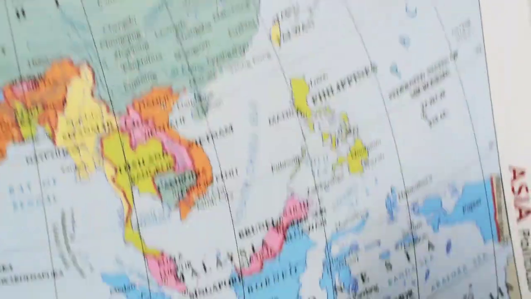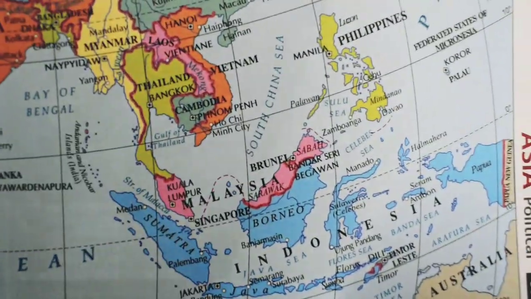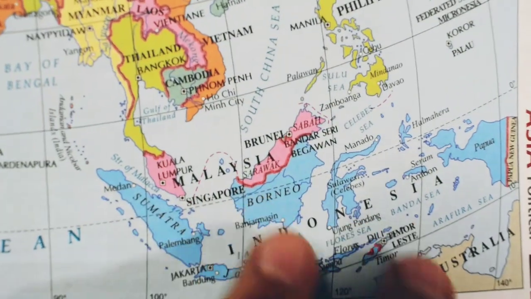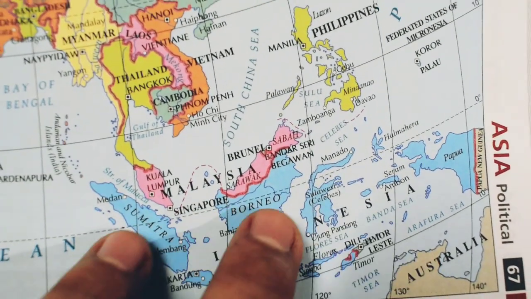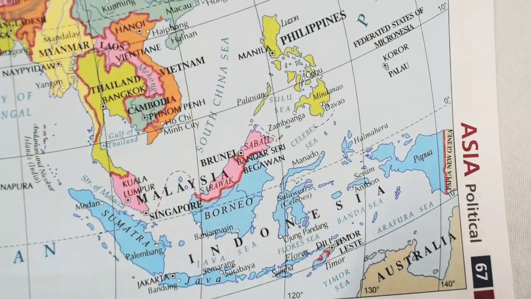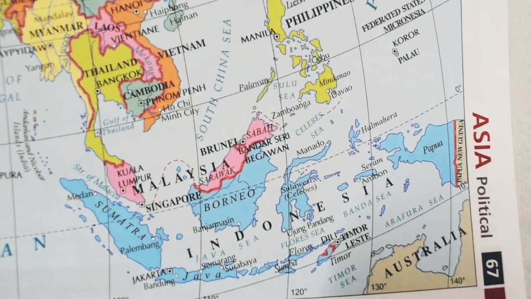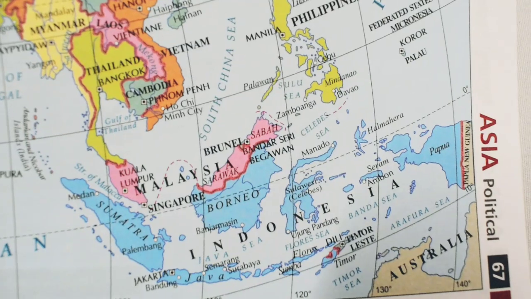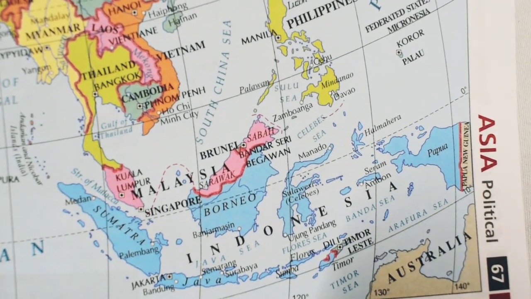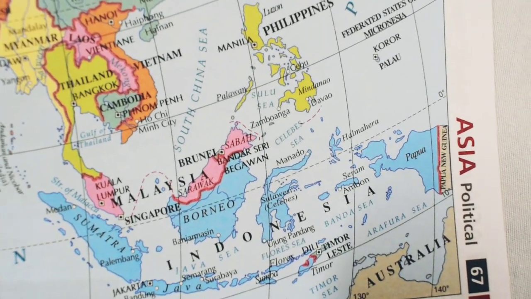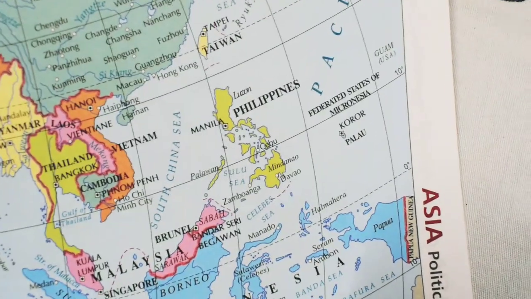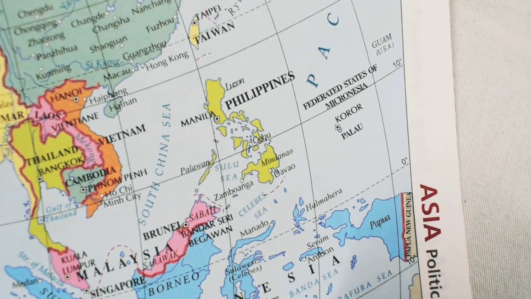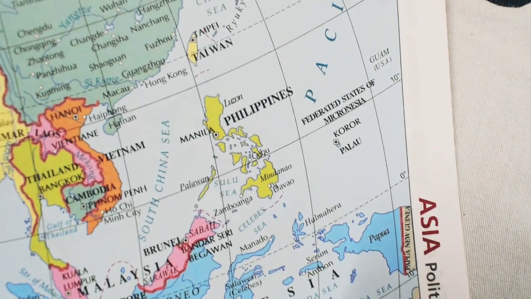They are the Indonesian group of islands or the Malaysian group of islands, which we have over here. This is called the Malay Peninsula area, and this area contains the largest number of islands in the world. This is the largest island chain in the world. Next we have the Philippine Islands, which comprise nearly 7,000 islands.